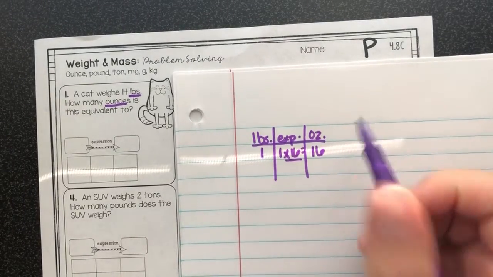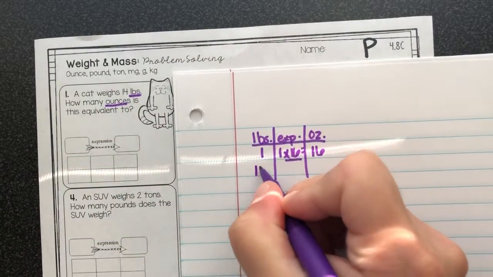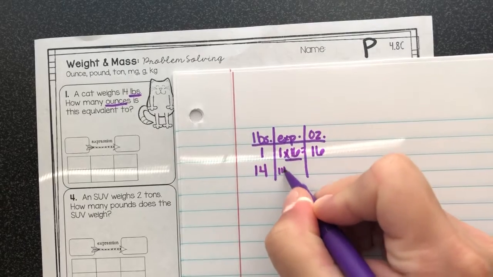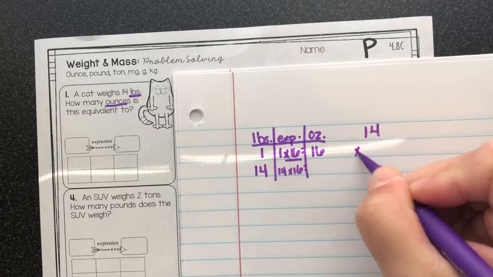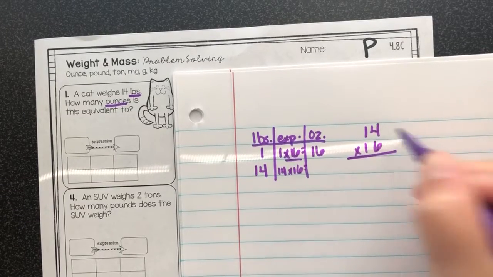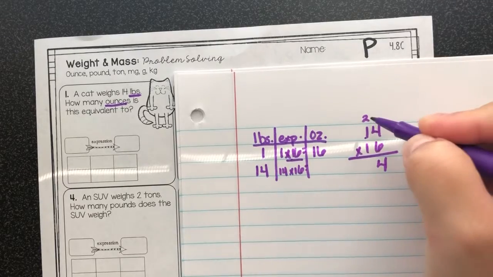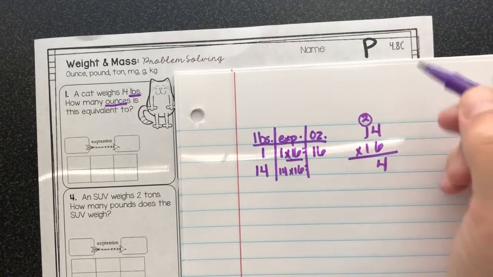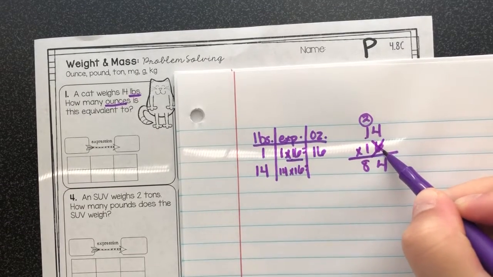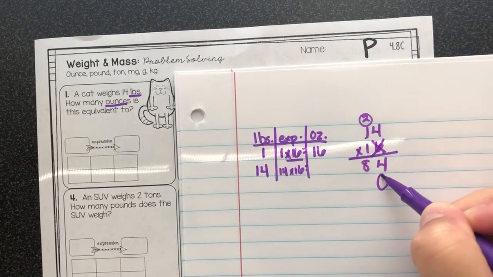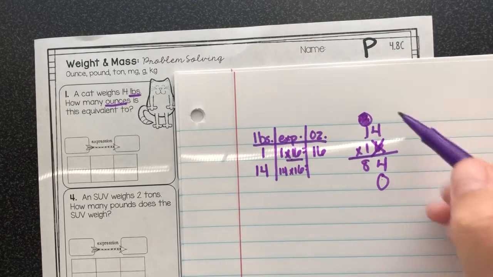So the number that they want me to convert is 14. I'm going to plug in 14 pounds, and I've got to multiply that times 16. 14 times 16. 6 times 4 is 24. Carry my 2 over. 6 times 1 is 6, plus the extra 2 is going to be 8. I'm done with this 6, so I'm going to mark it out. Come down, drop that 0 there to hold the place, and I'm going to get rid of what I carried so I don't try to use it again.